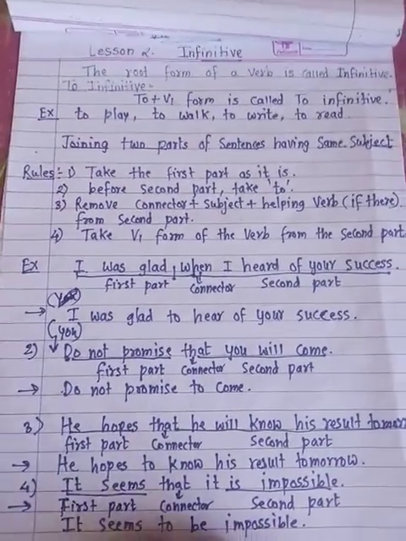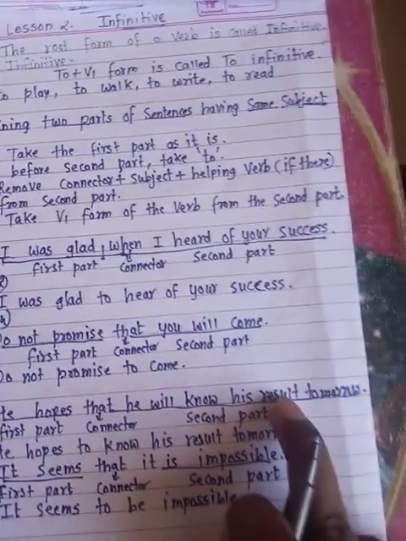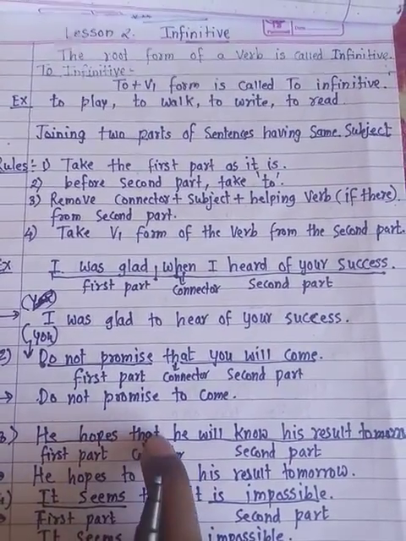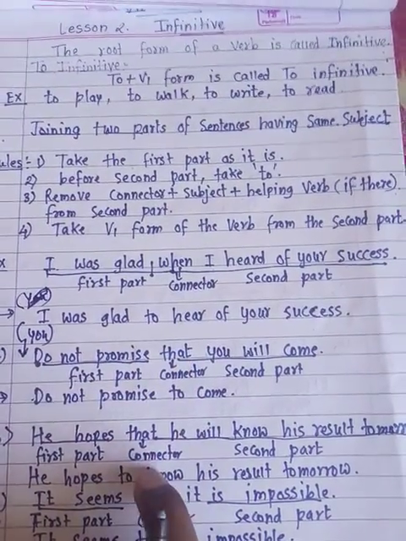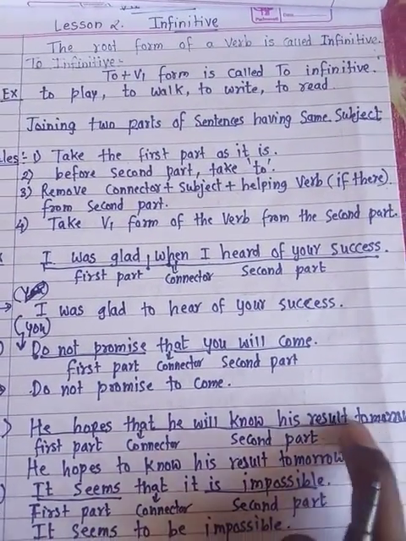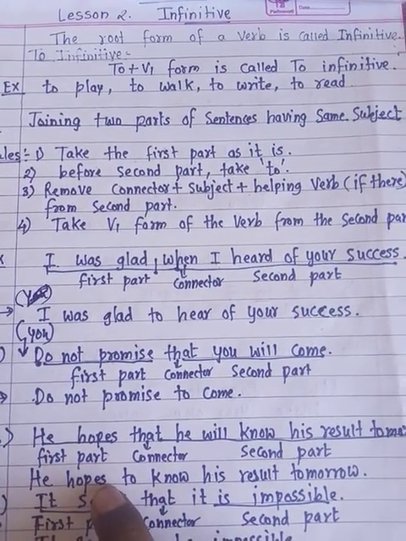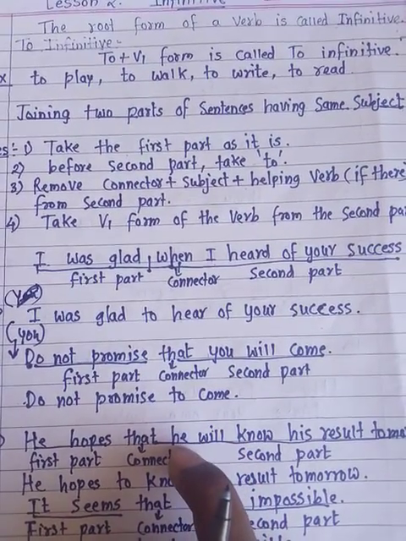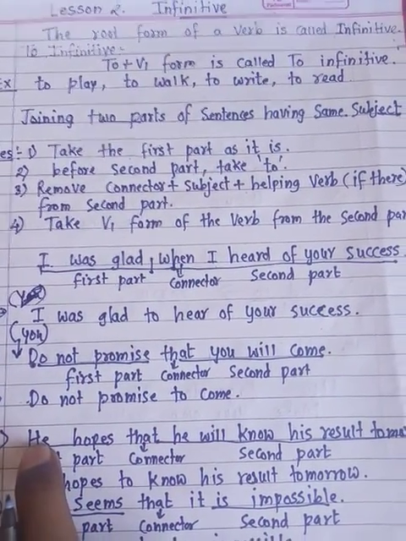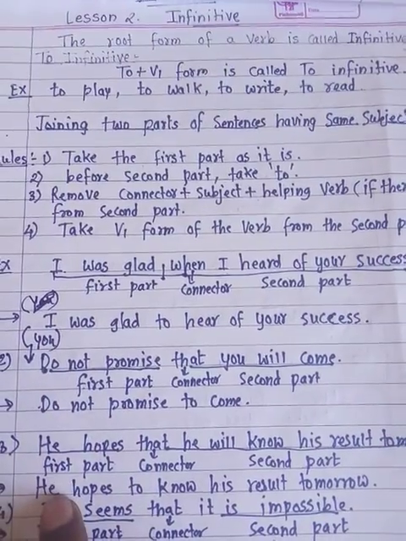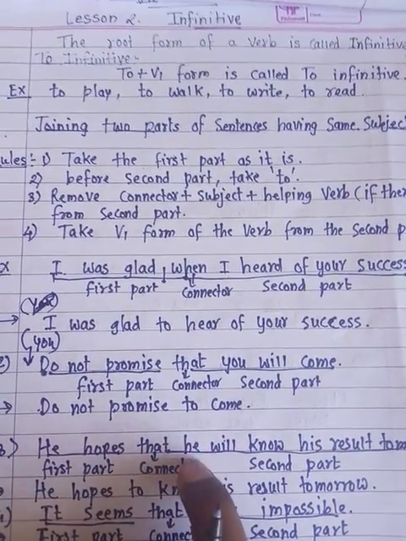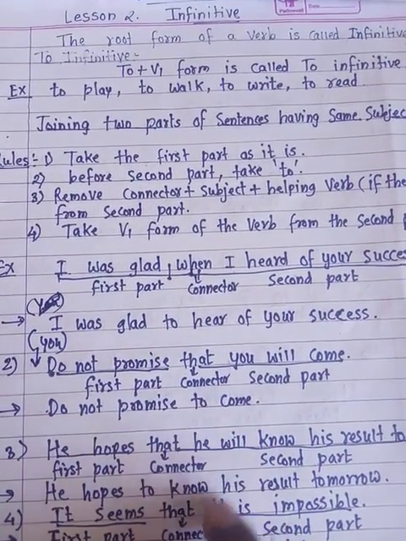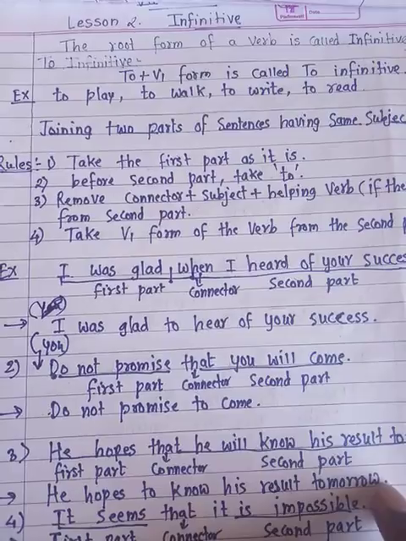Look at the third sentence: he hopes that he will know his result tomorrow. What is the first part here? He hopes. The connector is that, again like the previous sentence, then that he will know his result tomorrow. The first part stays as it is, he hopes. Now to is taken, and the subject is he. Here also in the first part the subject is he. So one subject is taken in common. Here he is removed, he hopes to, and even the helping verb will is removed: to know his result tomorrow.